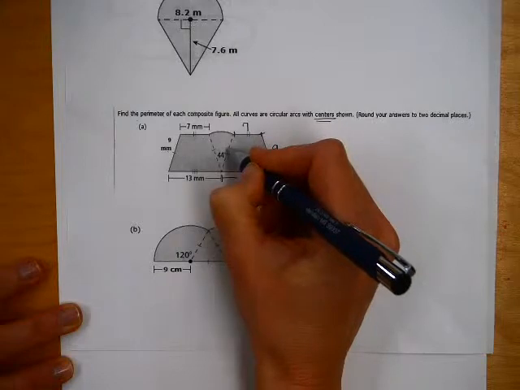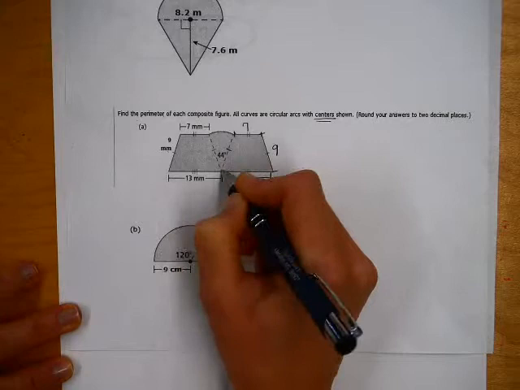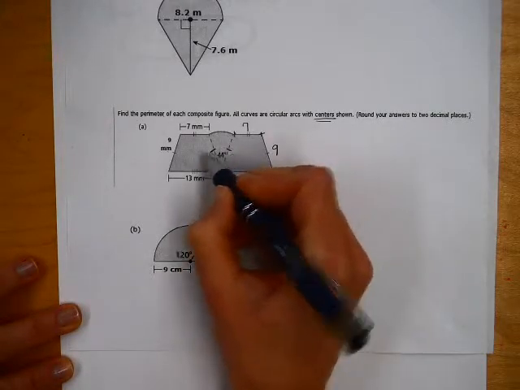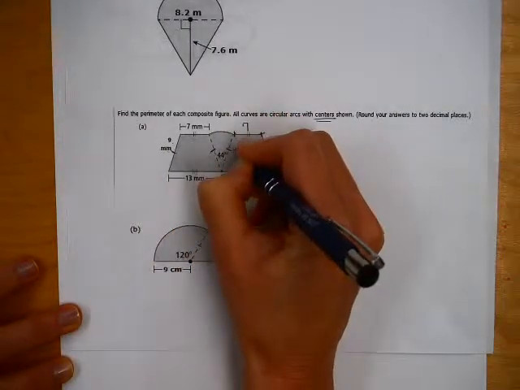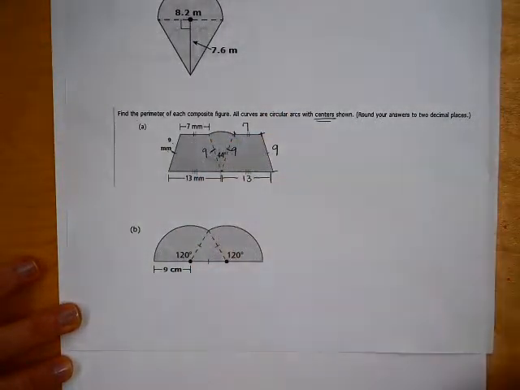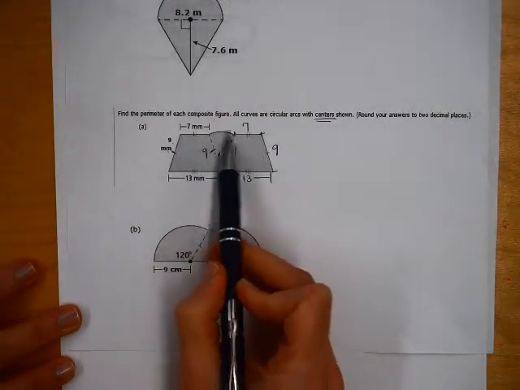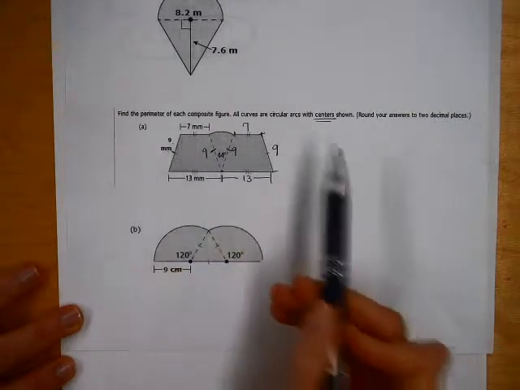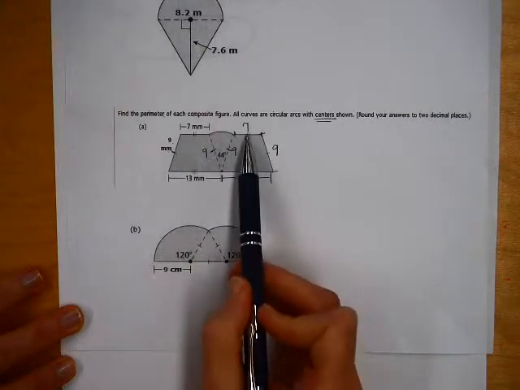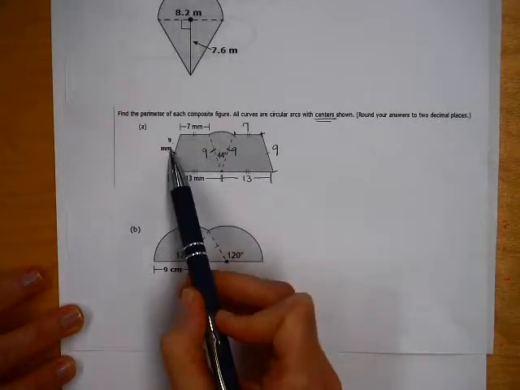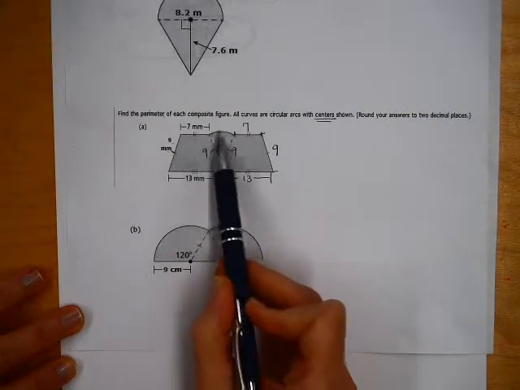Now notice that this dashed line, from here to what would be the center of our full circle, has the same single marking as this. So if this has a single marking and it's 9, then they're telling me these two dashed lines are also 9. To find the perimeter of a figure, I simply add the sides up. So I know that I'm going to add 7 plus 7 plus 9 plus 13 plus 13 plus 9, but I've got to figure out how to find this arc length.